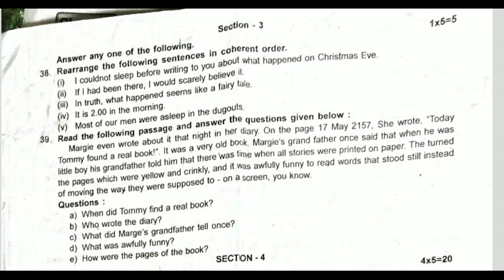First one, it is 2 in the morning. I couldn't sleep before writing to you about what happened on Christmas Eve. If I had been there, I would scarcely believe it. Most of our men were asleep in the dugouts. In truth, what happened seems like a fairy tale.